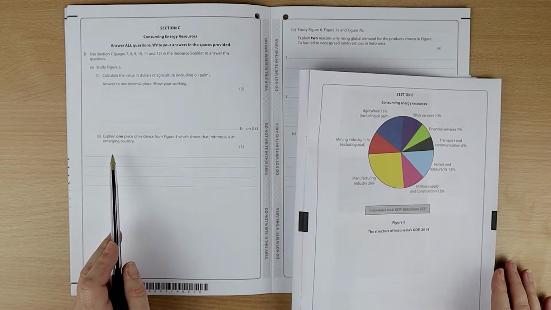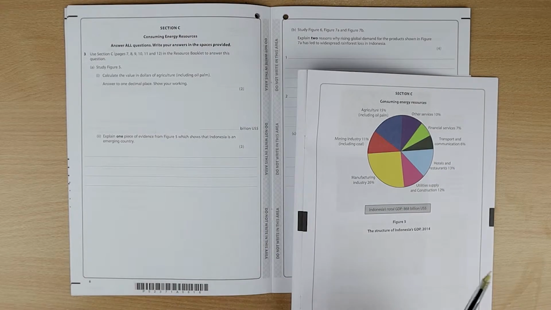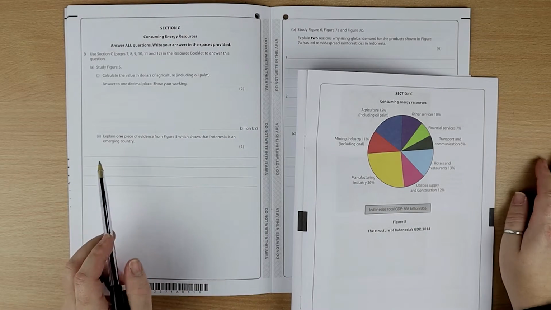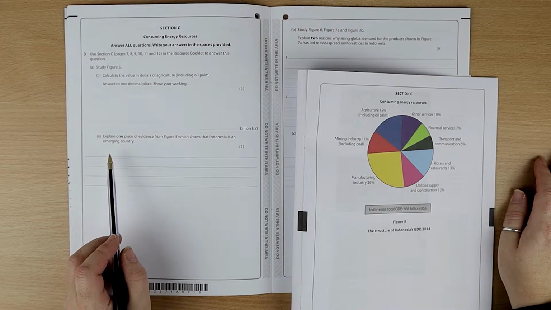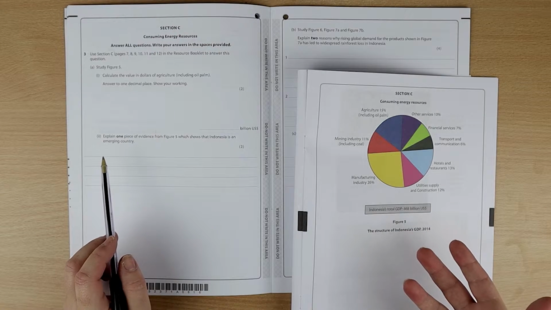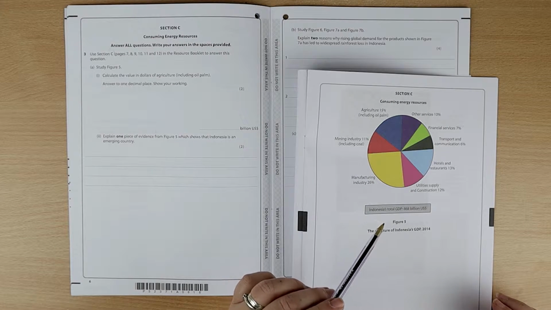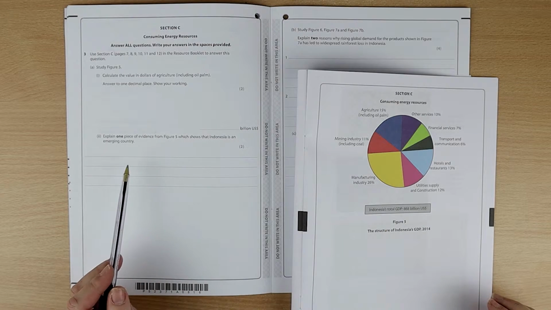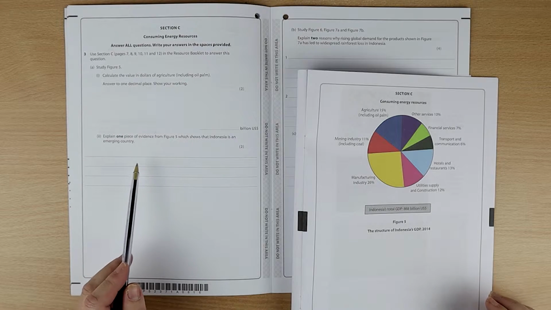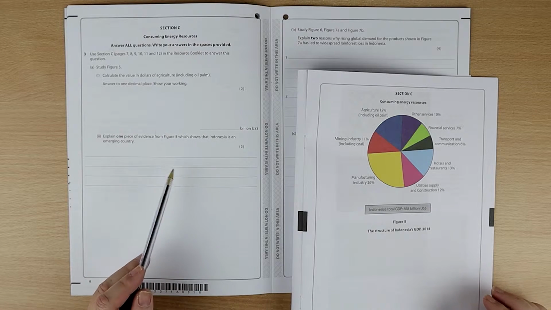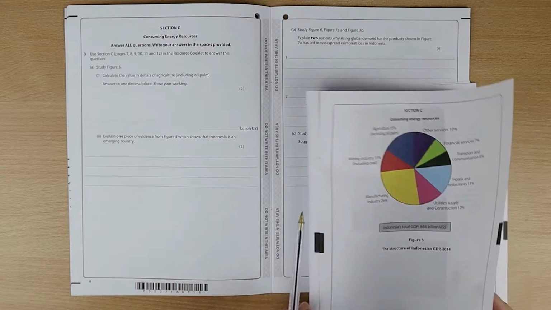The one below it says: find one piece of evidence from figure 5 that shows that Indonesia is an emerging country. We basically do what it says on the tin. Find something from there that suggests this is an emerging country and quote the evidence. Quote the data, quote the figure, and explain how you've come to that conclusion.